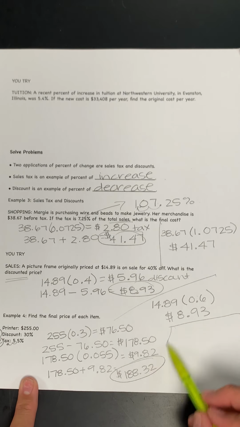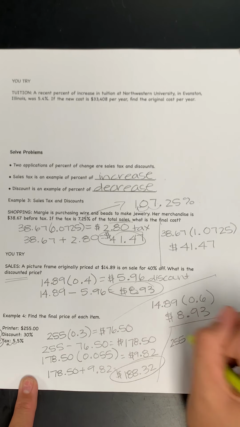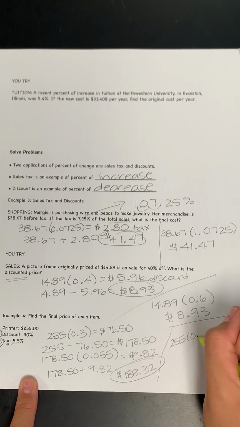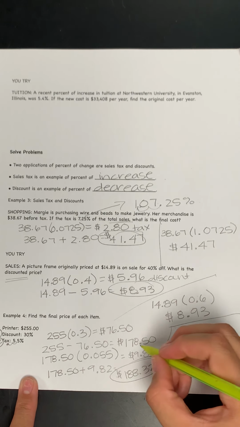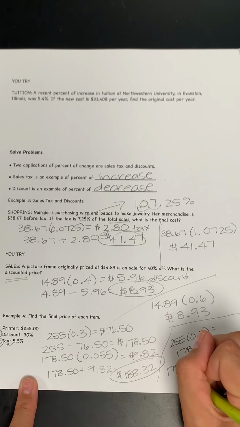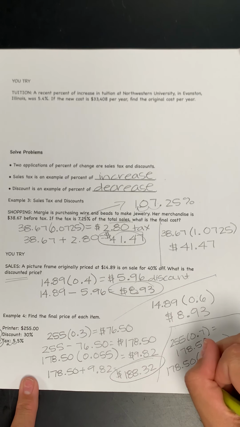Okay, you could do the same strategy that we did above here if you would like. So once again, $255. Since it's a discount, this $178.50 ends up being 70% of the original. So I could multiply this by 0.7 and I will get $178.50. And then I can take that amount, and because it's a tax, it's going to go up. It's still that 5.5%. So when we do an increase, 1.055, multiply those out and we get the same amount.